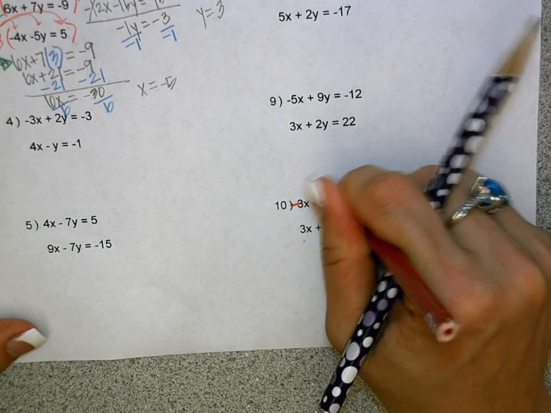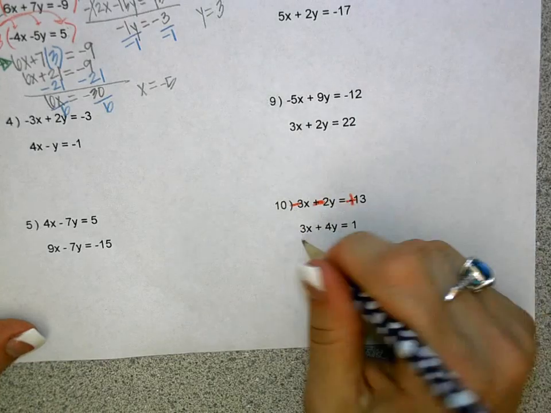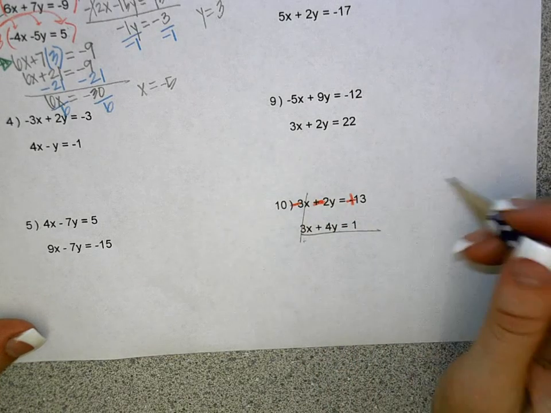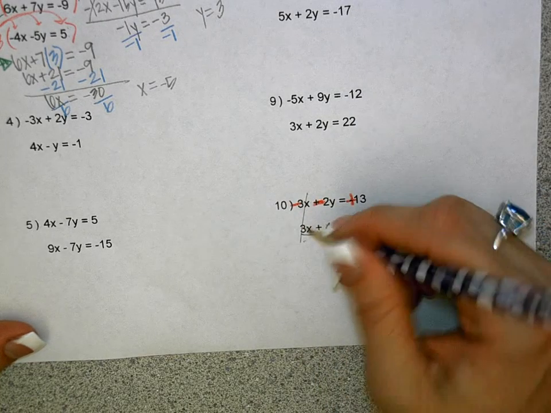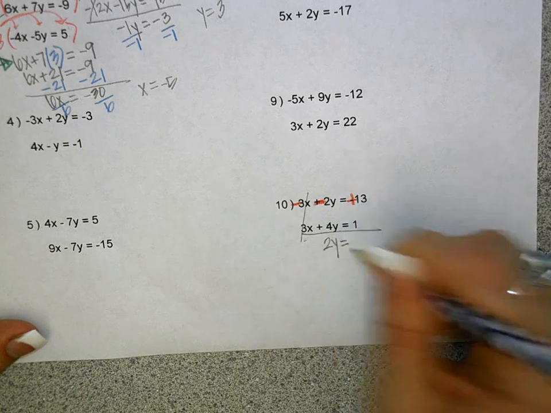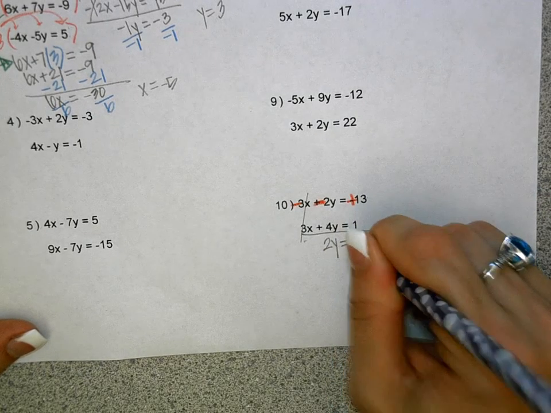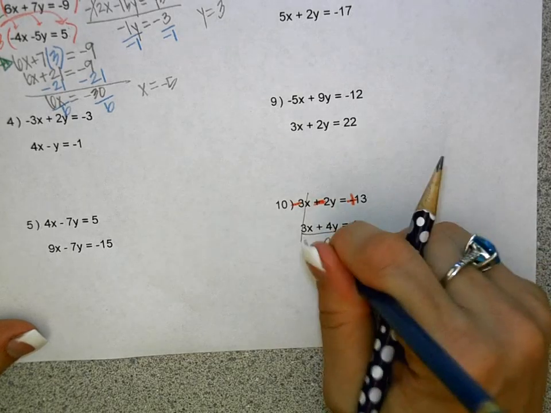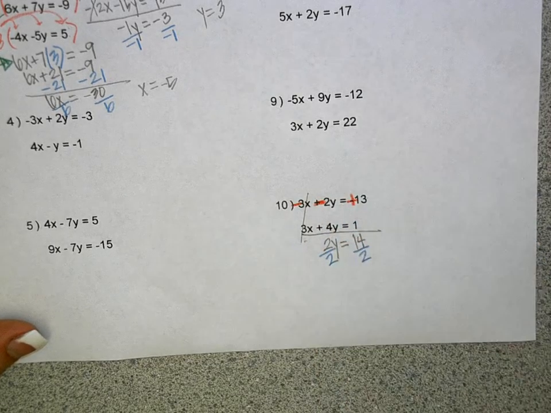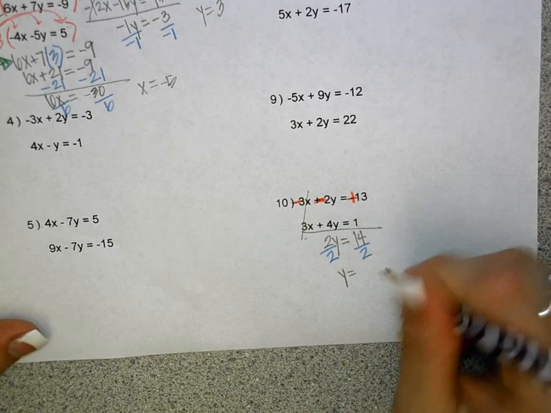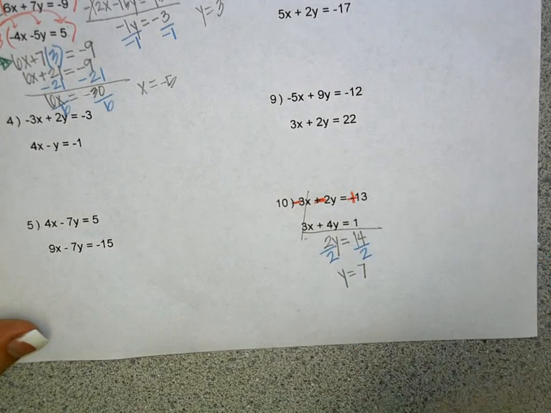It's going to turn that to a positive. Then these add together, they cancel. Negative 2, positive 4 gives you a positive 2y. Positive 13, positive 1 gives you a positive 14. To get y, divide both sides by 2. So y will equal 14 divided by 2 is 7.